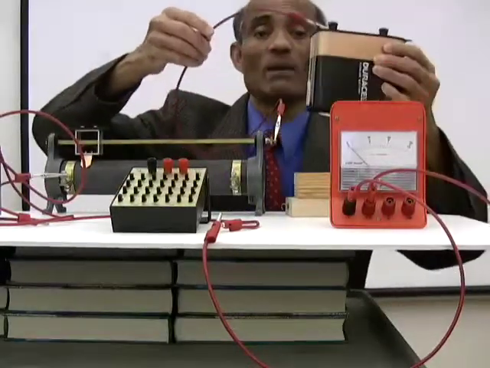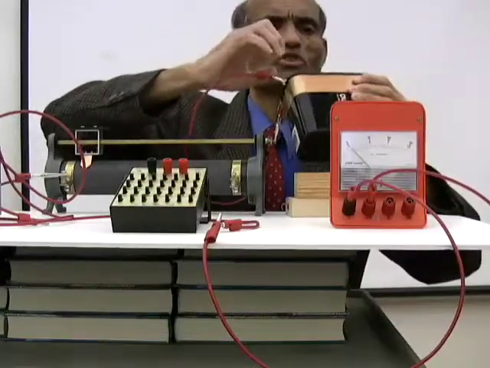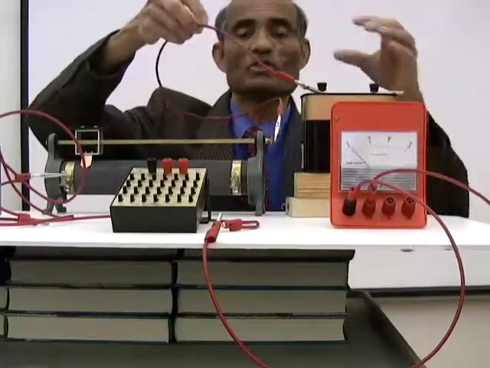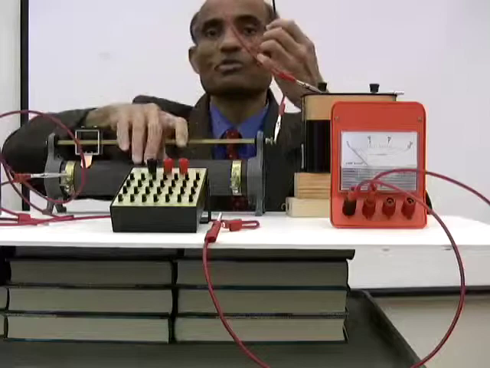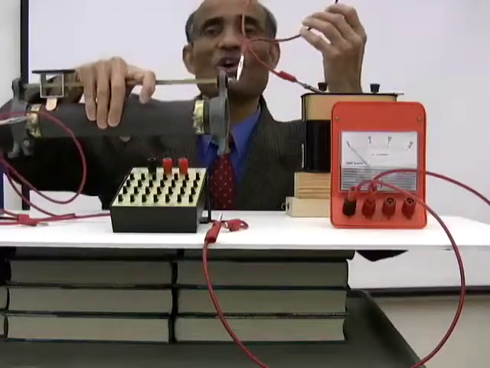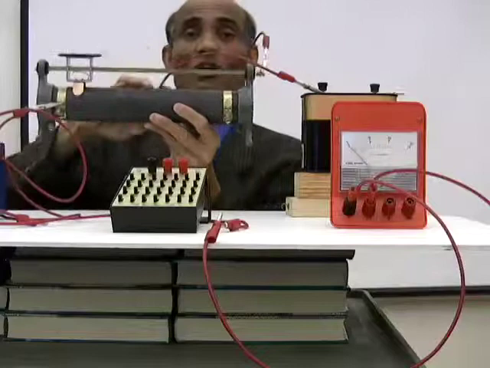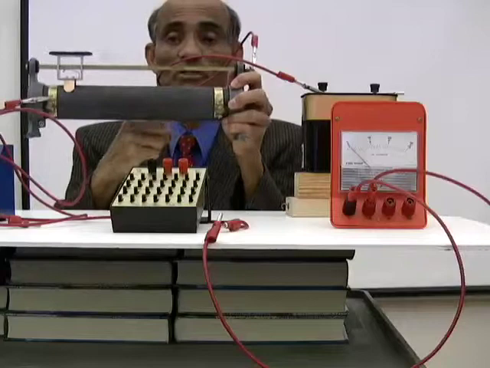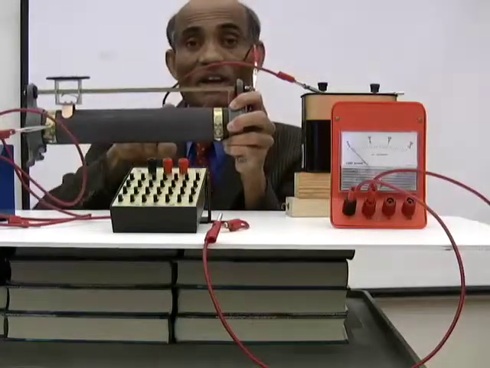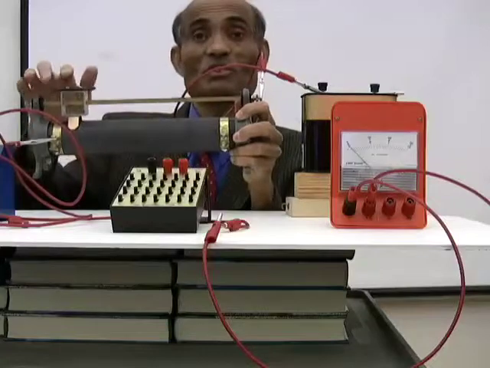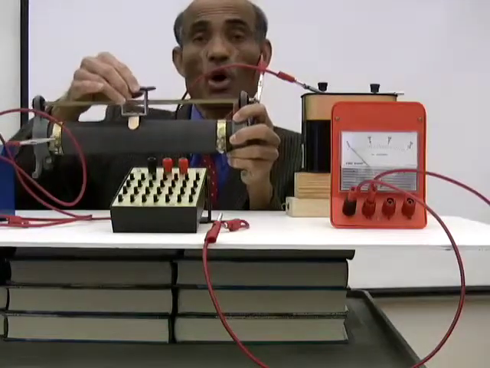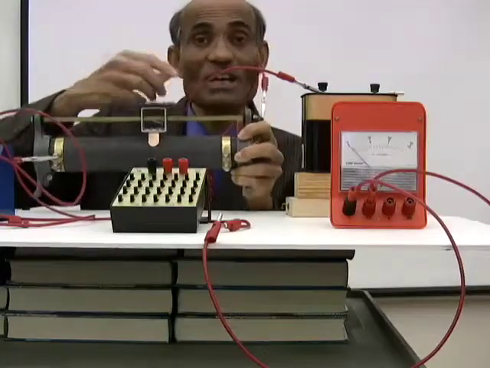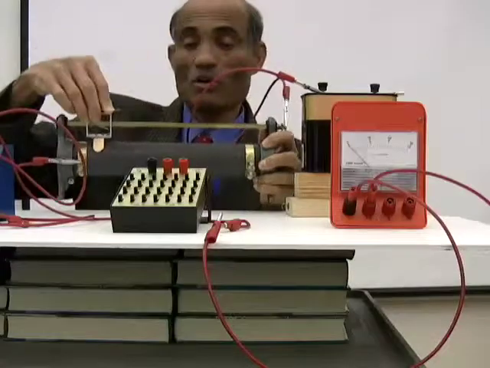I connect a cell. Now, this is a cell which has a positive end and a negative end. What I'm going to do is connect the cell through a control device. This is called a variable resistor. This also is a resistor. You see that? A wire is wound on a frame. This is a very long wire, and this is a conducting wire which has a resistance. I'm using it as a control, because when I move this, I can change the length of that conductor, changing the resistance.